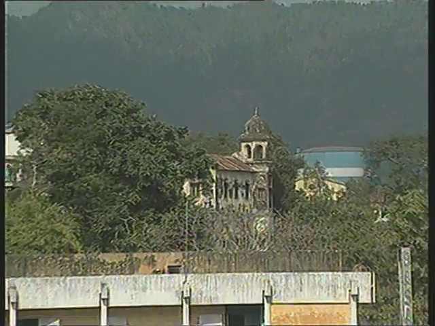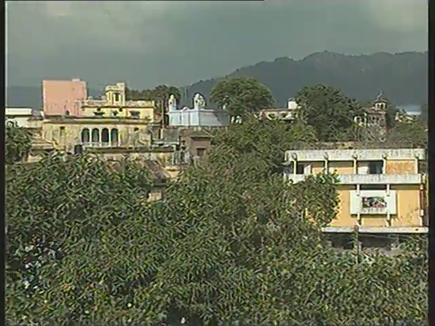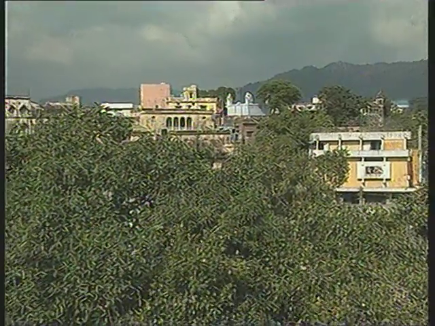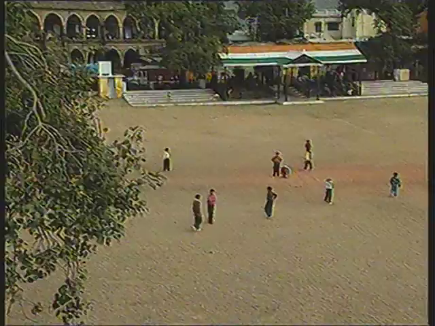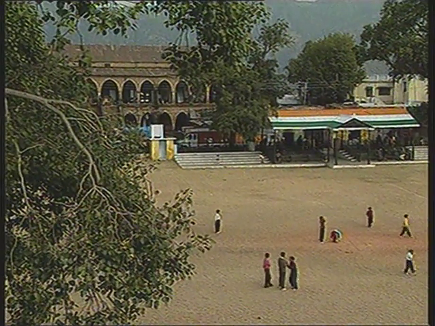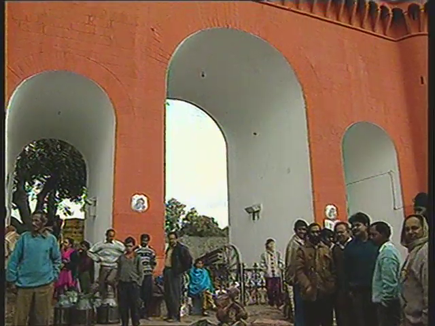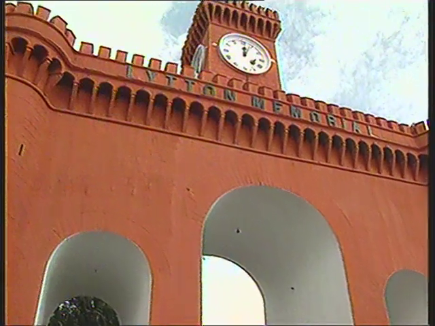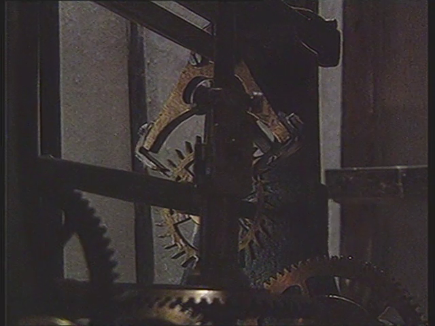The town itself reflects this eclectic mix of architectural styles so typical of British India. Nahan is surprisingly home to a century-old clock, which still works the way it did the day it was commissioned.